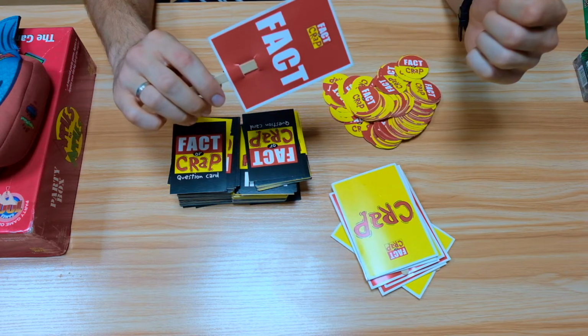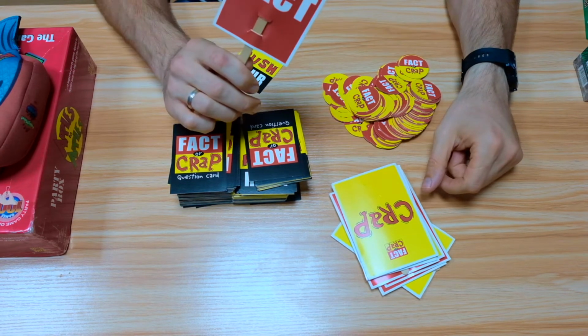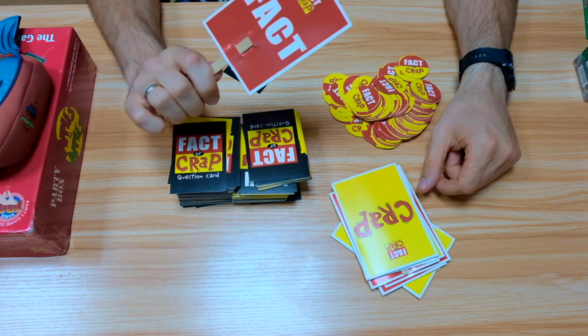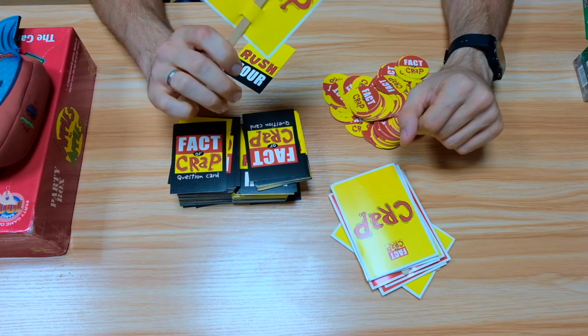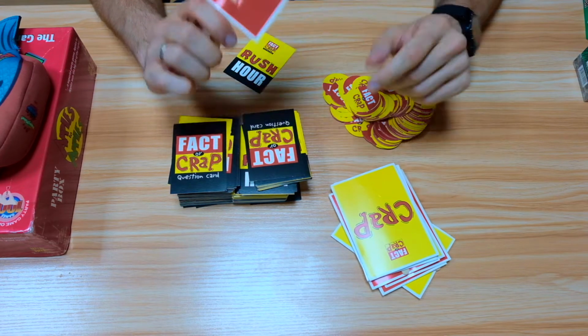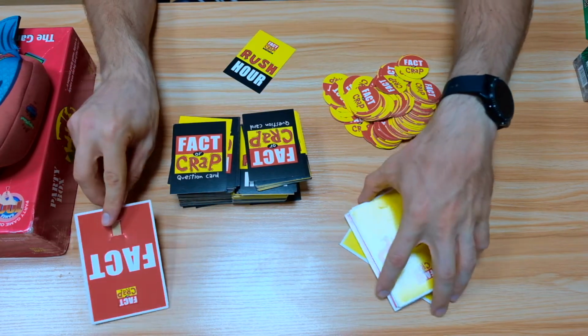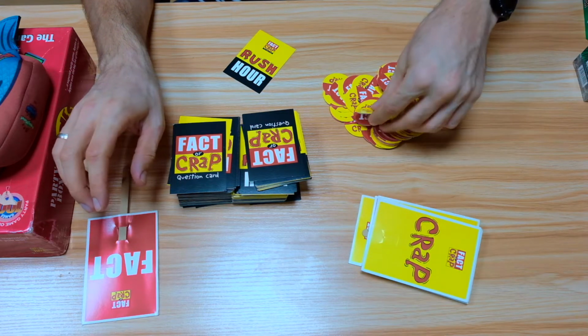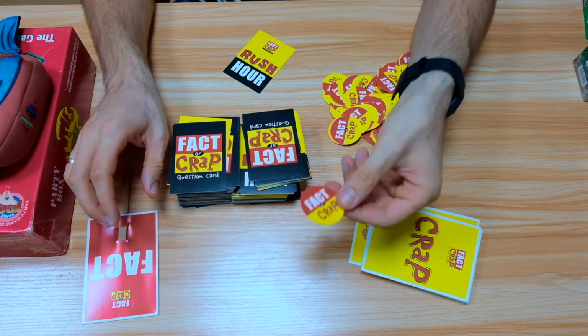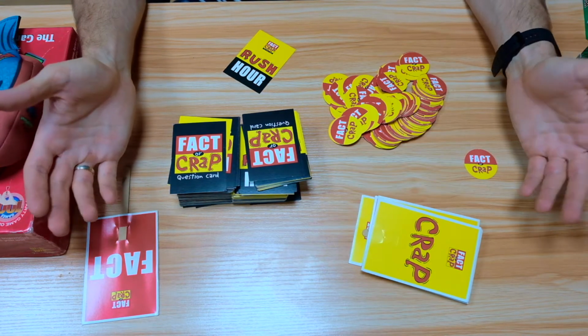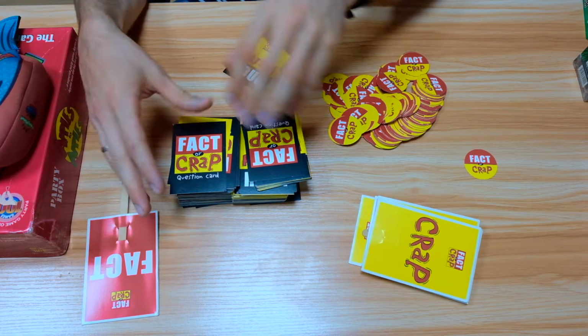And then at the count of 1, 2, 3, they will show their answer. For example, I'll say, it's a fact, or no, it's crap. If I guessed right, if I show it's fact, and actually it's true, the bikes were made of bamboo, then I will get 1 card for the point. And that's basically it. It's about guessing whether the statement is true or not.